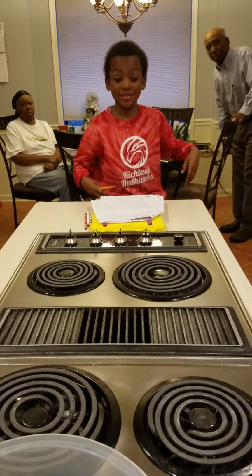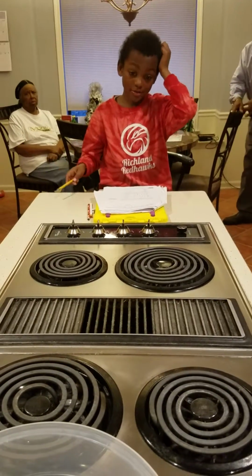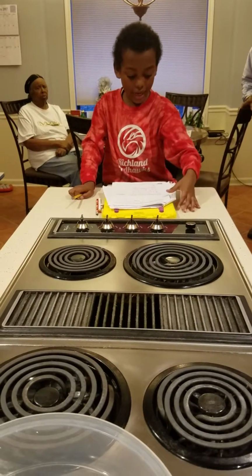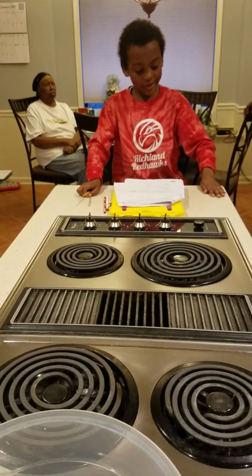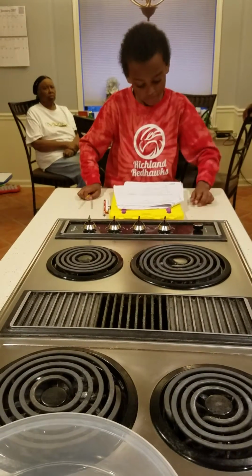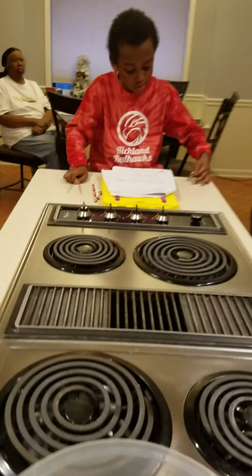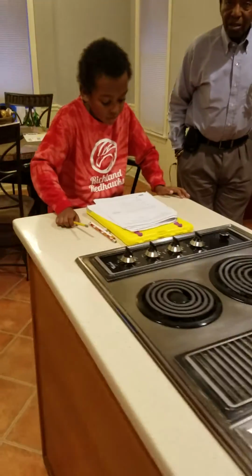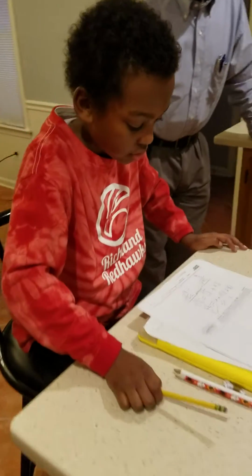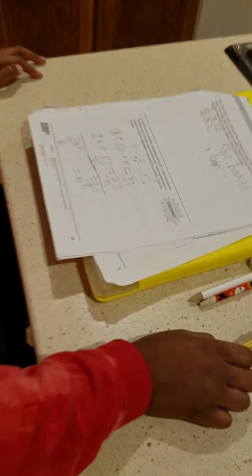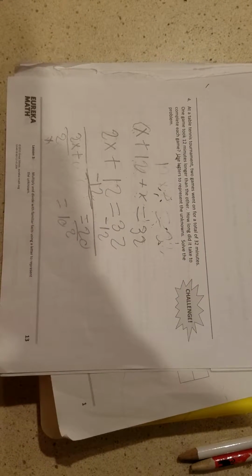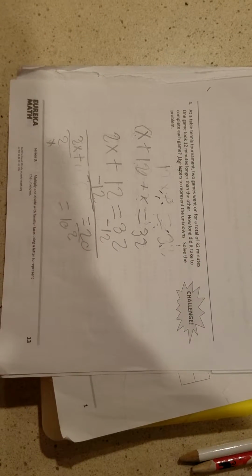So what's the answer, Carter? Read your problem one more time. Okay, at a table tennis tournament, 2 games went on for a total of 32 minutes. One game took 12 minutes longer than the other. How long did it take to complete each game? Use letters to represent the unknowns. Solve the problem.